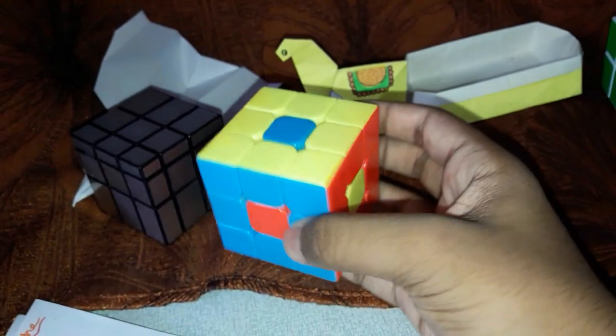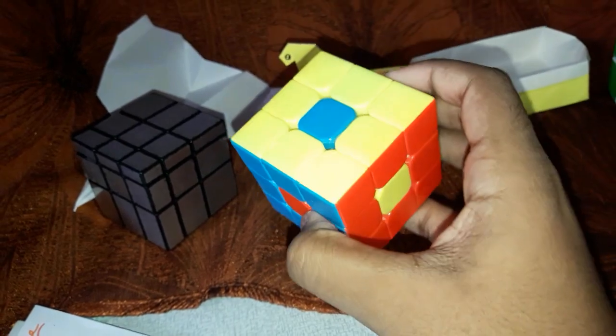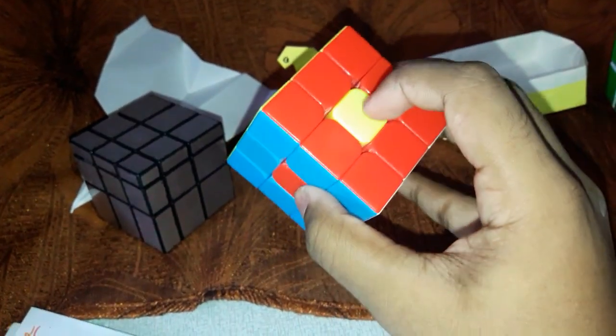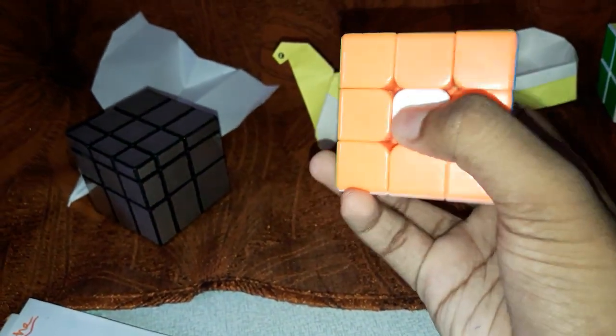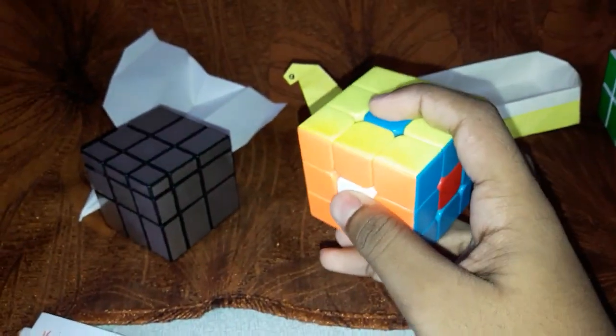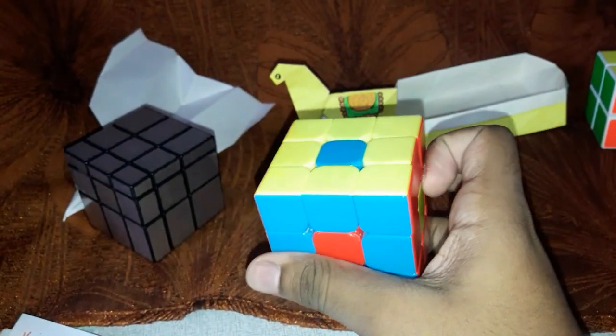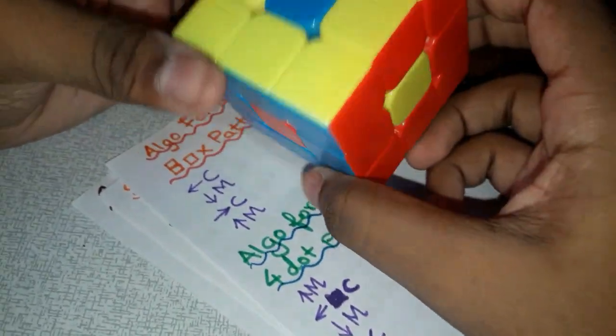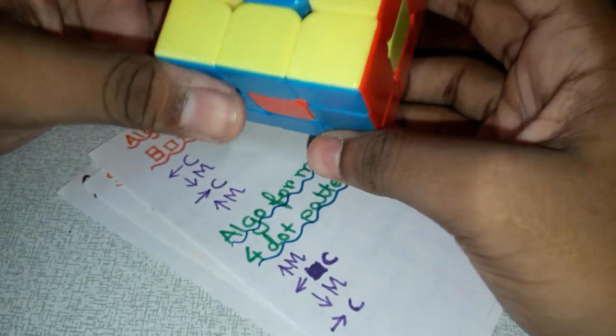It's also called the 6-dot pattern because see, 1 dot, 2 dot, 3 dot, 4 dot, 5 dot and 6 dot. Okay, it's also called the 6-dot pattern. Now let's see how to reverse this. To reverse this, we just have to reverse the algorithm.